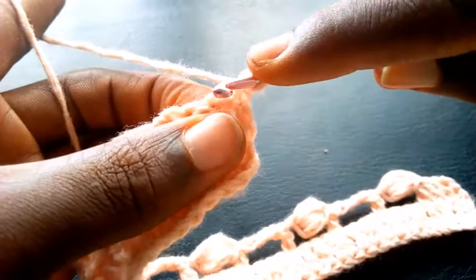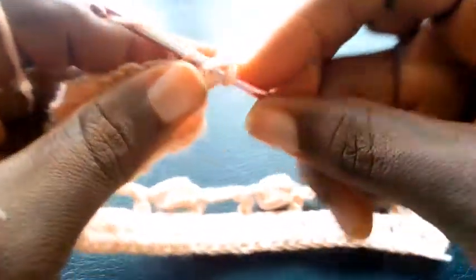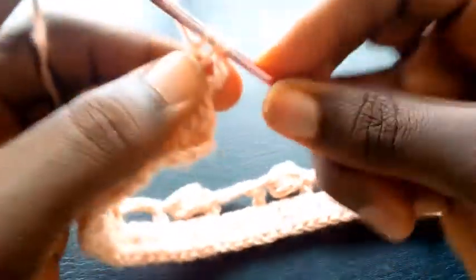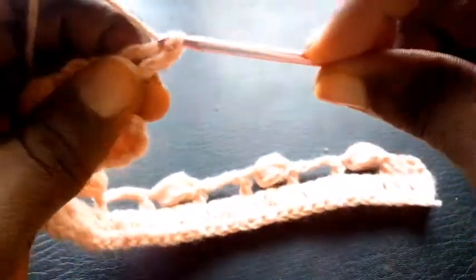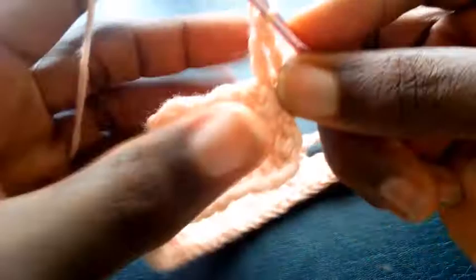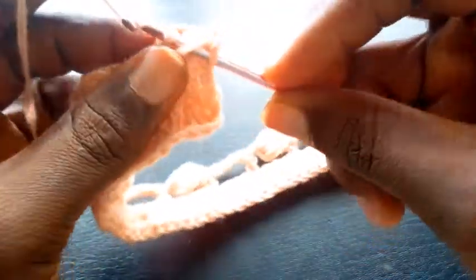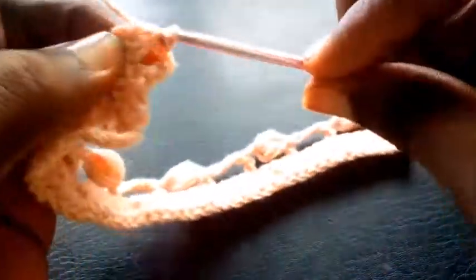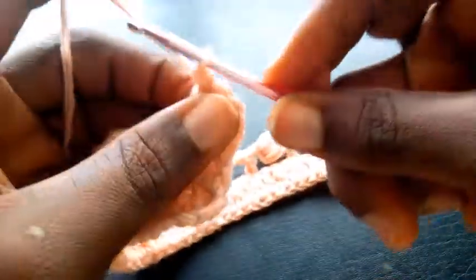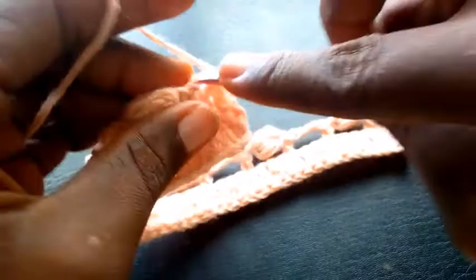Into the next loop, 1, 2 with triple crochet. I proceed, triple crochet, then triple crochet there too.